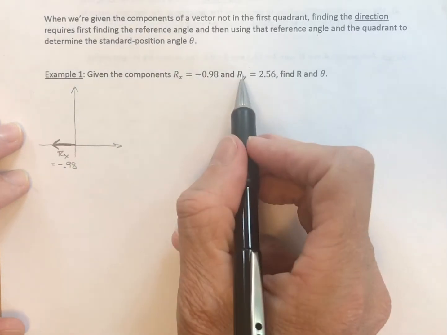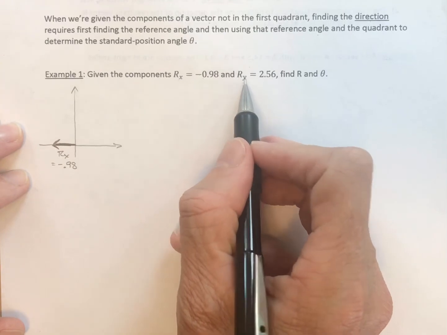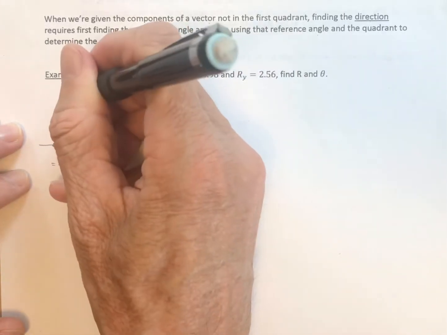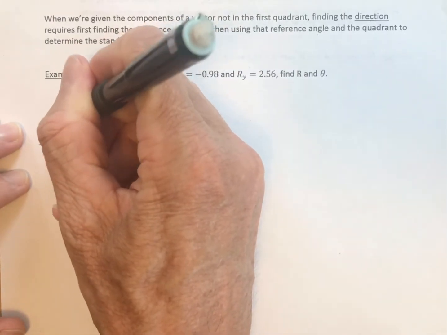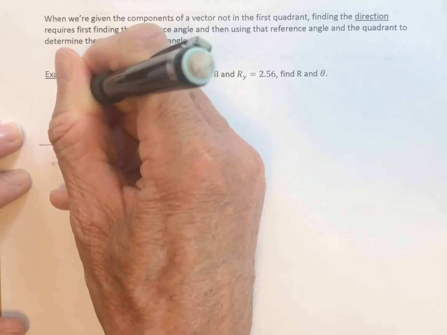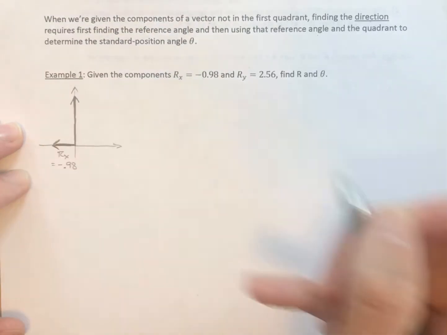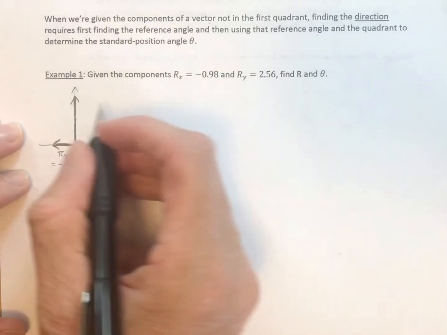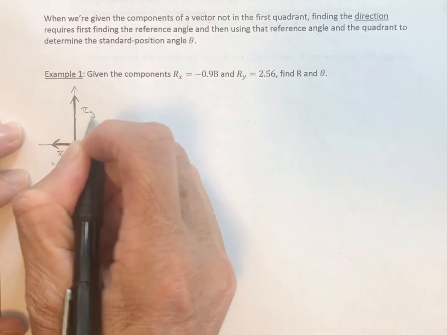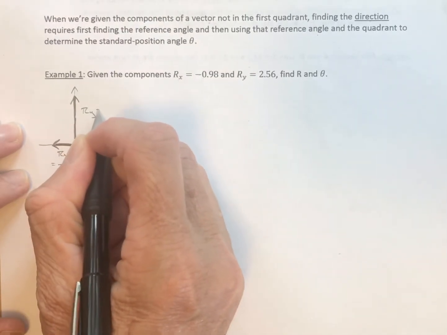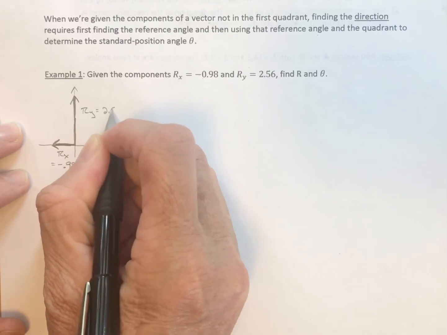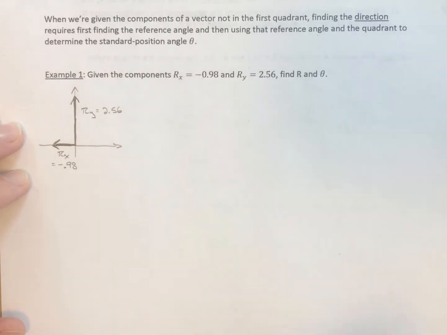The magnitude of the y component is 2.56. The y component is on the y-axis, so I'll darken in a longer vector, and the magnitude, r sub y, is equal to 2.56.